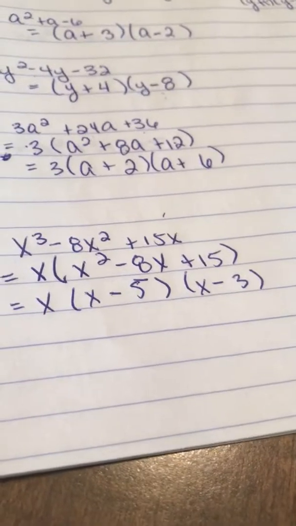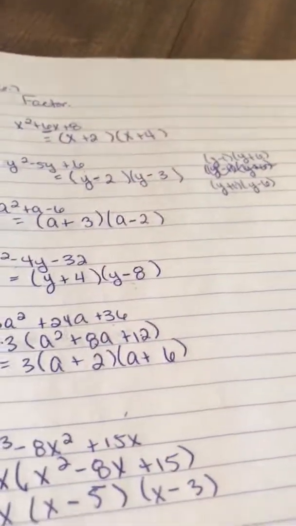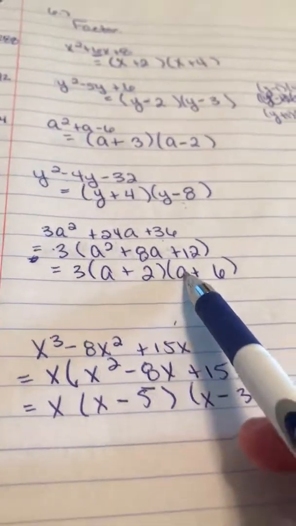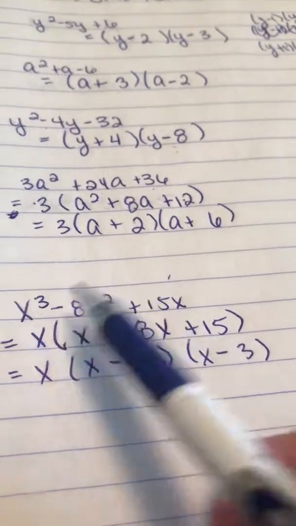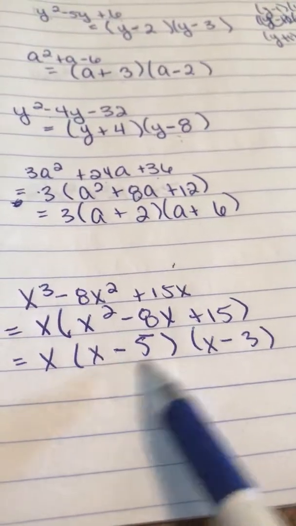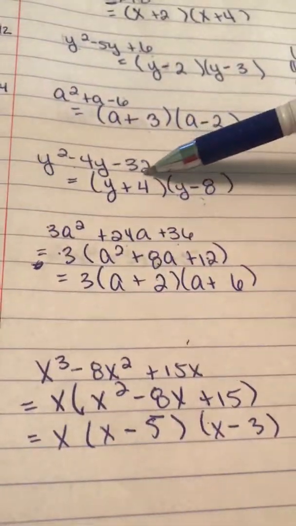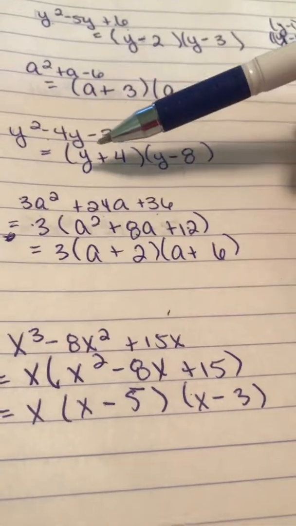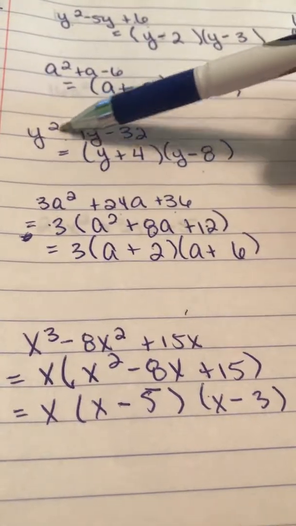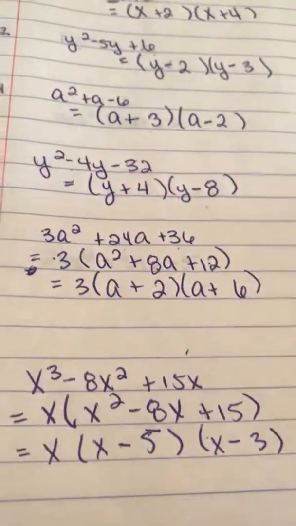So guess and check. You can, like I was showing you up here, write down different cases, multiply it out, see if it works. Or if you'll just think about it, if they're all positive, everything has to be positive. If the last term's positive but this term's negative, then they both have to be negative, because that's the only way to multiply to a positive and add to a negative. And then if the last term's negative, then you know you're going to have a plus and a minus. And like I said, if the middle term's negative, the bigger number will be a negative. If the middle term is positive, like up here, the bigger number will be a positive.